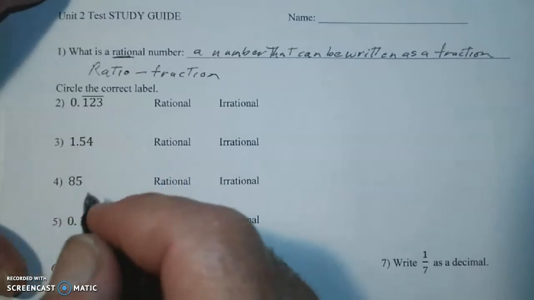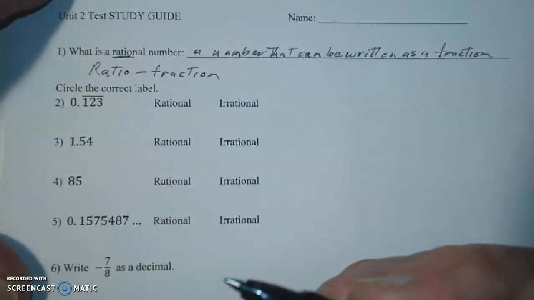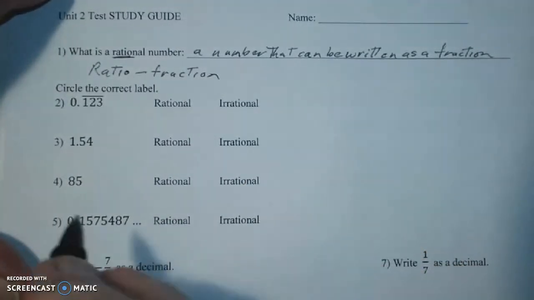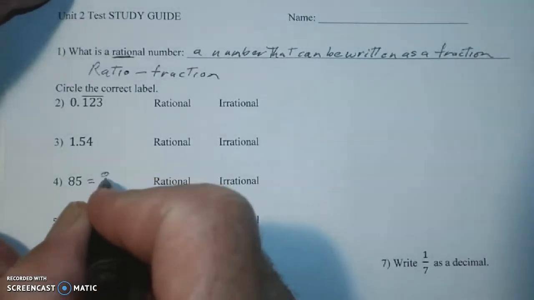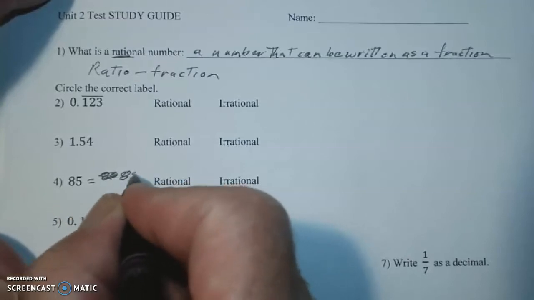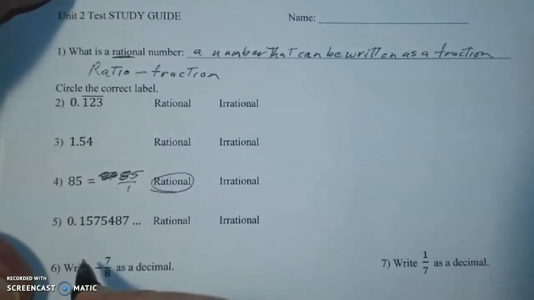Okay, then this part, whether a number is rational or irrational, is again coming back to, can these be written as a fraction? All right, perhaps the easiest one is number 4. You could write that as 85 over 1, so yes, that is rational.